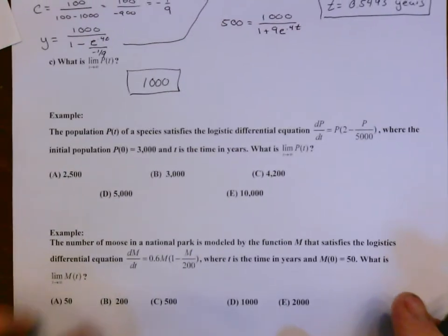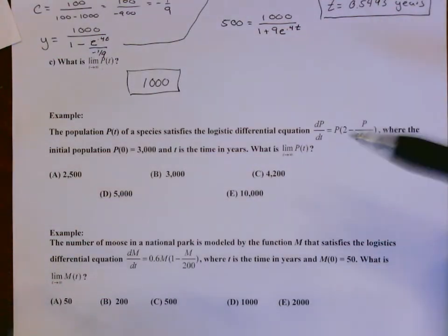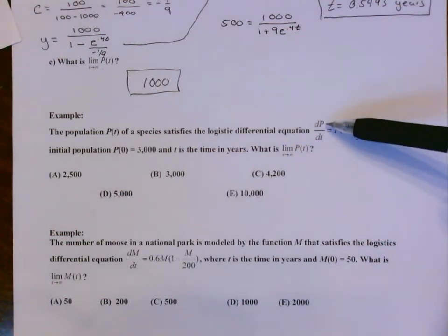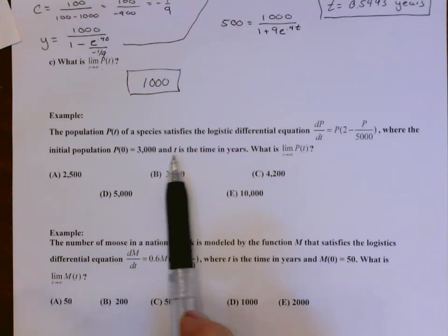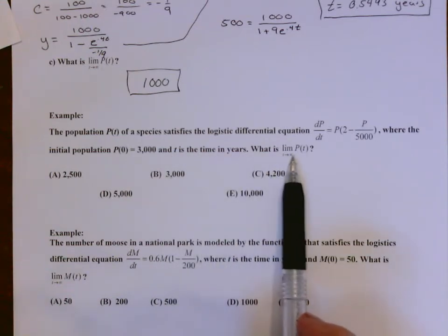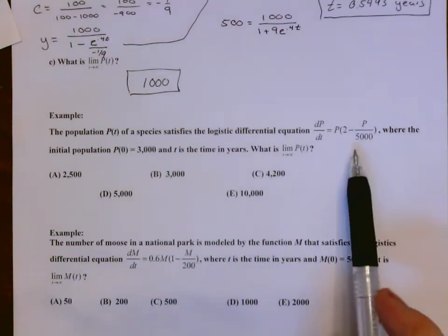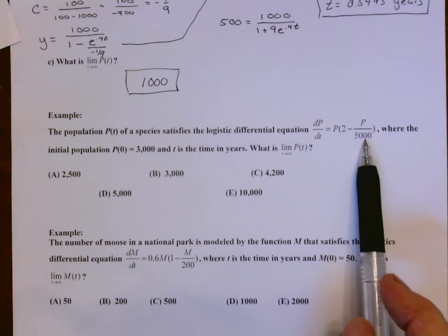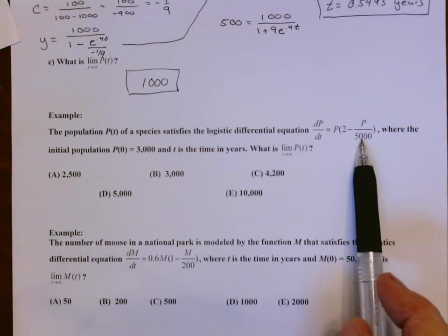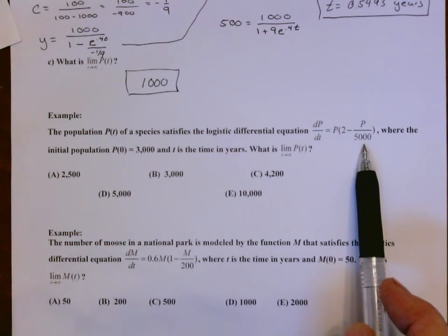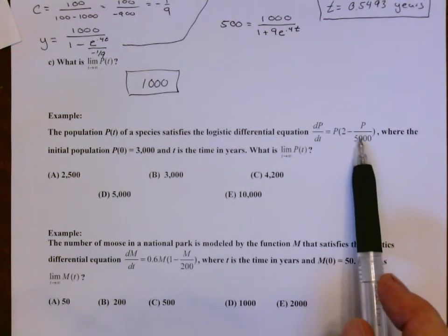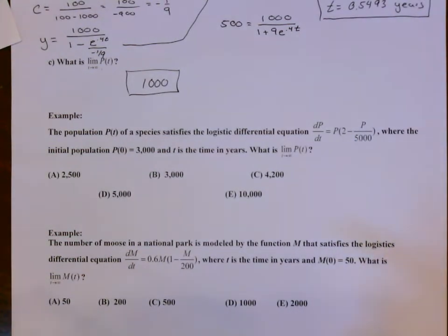We have a multiple choice here. The population P(t) of a species satisfies the logistic differential equation dP/dt is equal to P times 2 minus P over 5,000, where the initial population is 3,000 and t is the time in years. What is the limit as t goes to infinity? Remember that the a value is just the carrying capacity. What they're trying to trick you into thinking is that the answer is 5,000, but it is not 5,000 because the formula is 1 minus. So you have to factor out a 2.